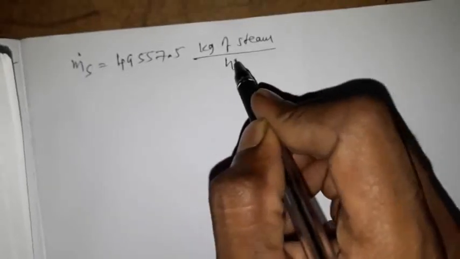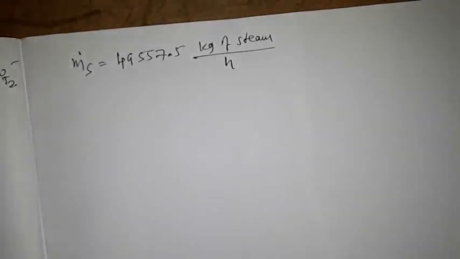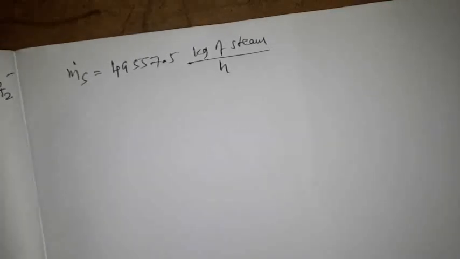If we operate the calculator, we get m dot s as 49,557.5 kg of steam supplied for every 1 hour into the turbine. Thus we calculated the mass flow rate of the steam.